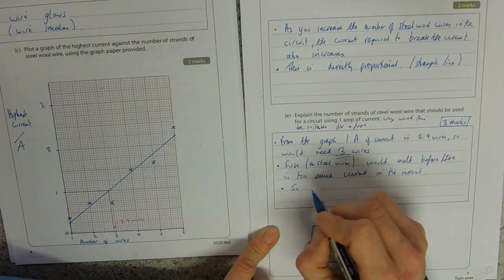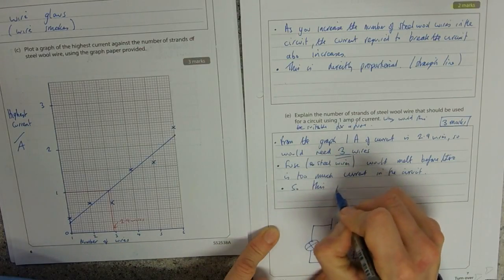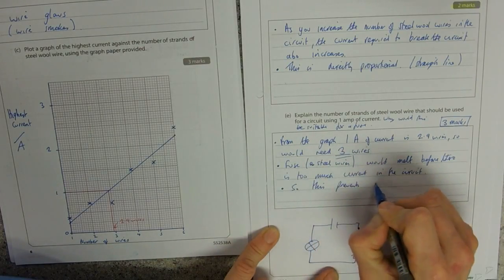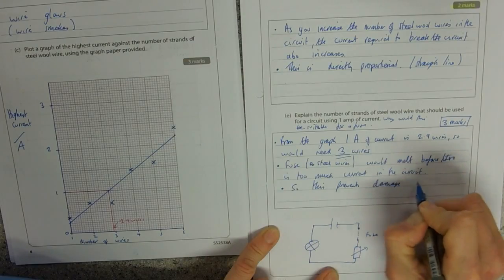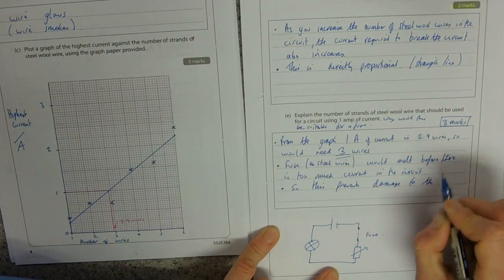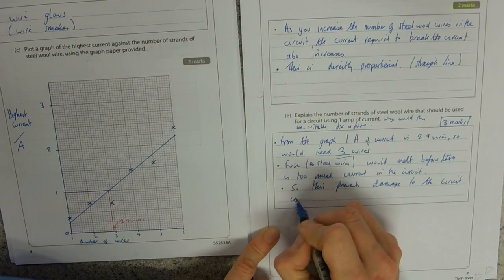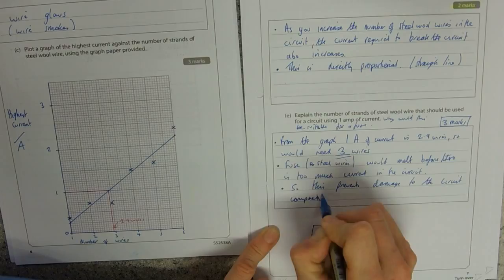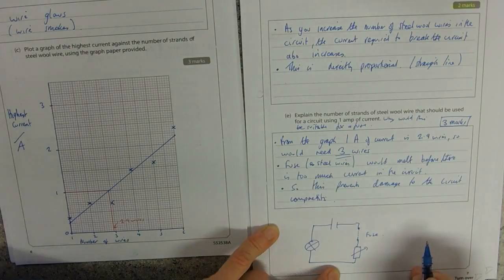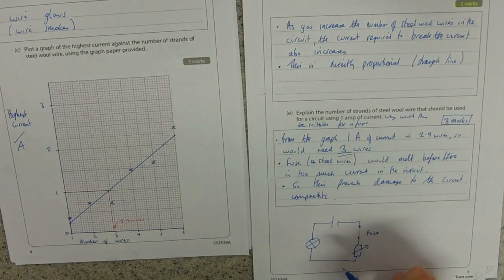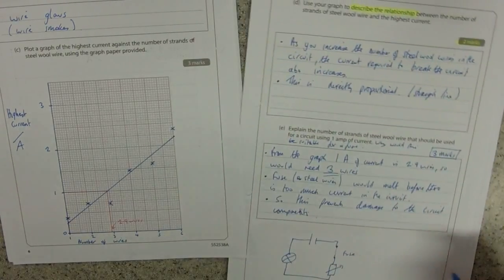So this prevents damage to the circuit, the other circuit components, because the fuses are cheap, whereas other components like expensive bulbs are expensive.